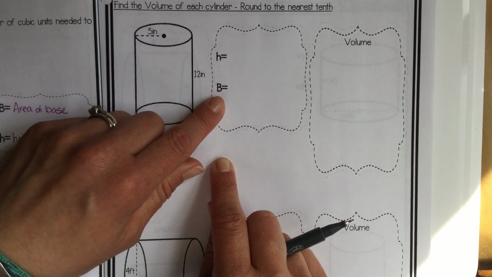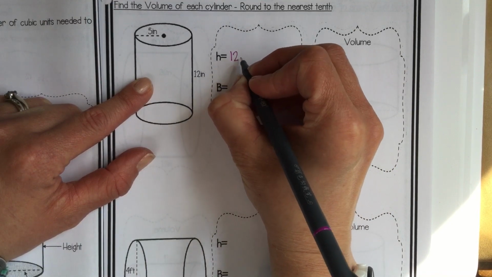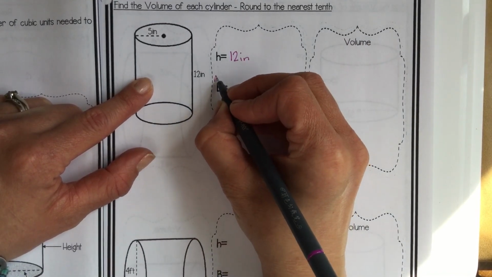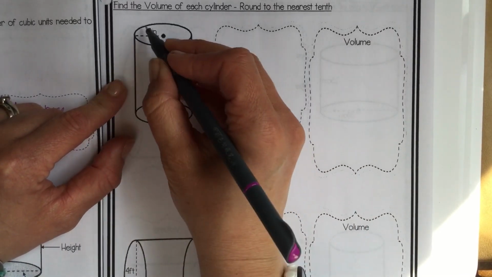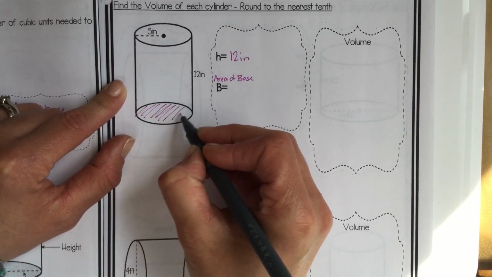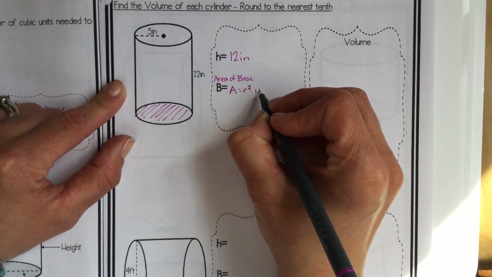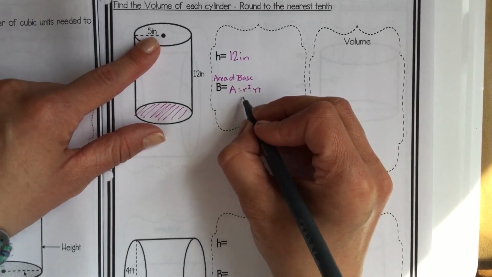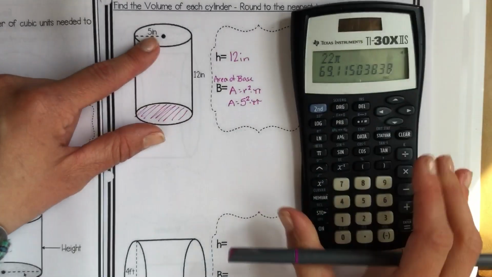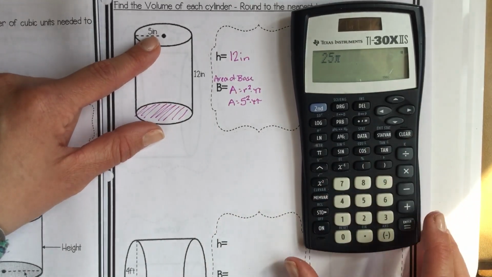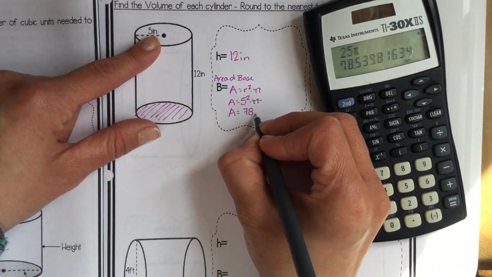So we can find these things separately and then calculate the volume. So in this shape, the height is 12 inches. And remember, this is the area of the base. And what shape is our base? It is a circle. So the area of a circle is radius squared times pi. Well, we have our radius is 5. So if I did 25 times pi, because 5 times 5 is 25, my area of my base is 78.5.